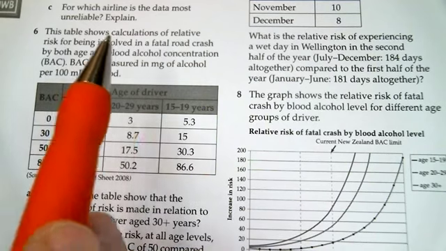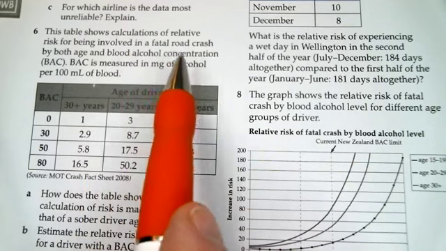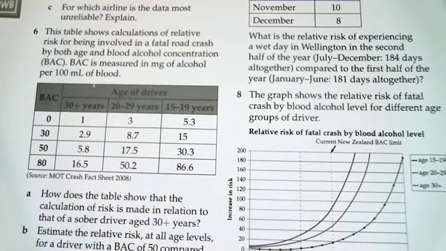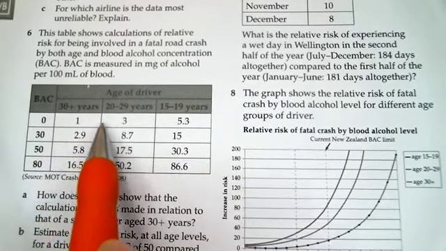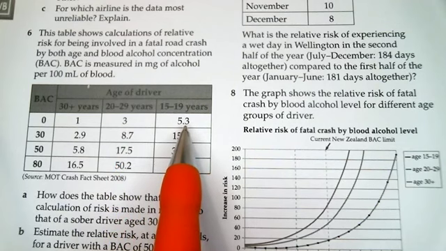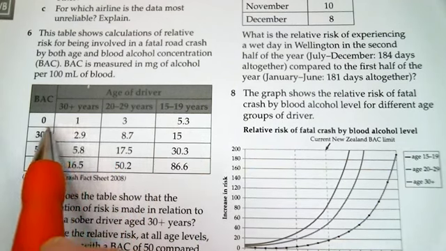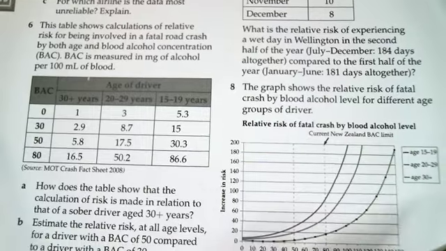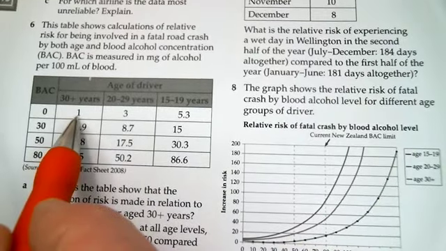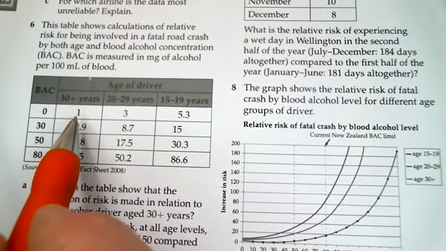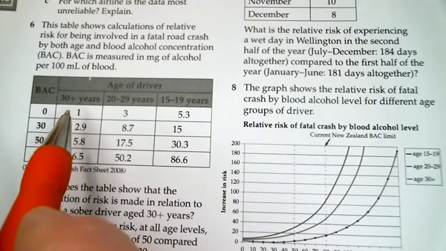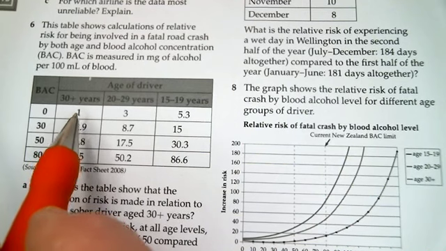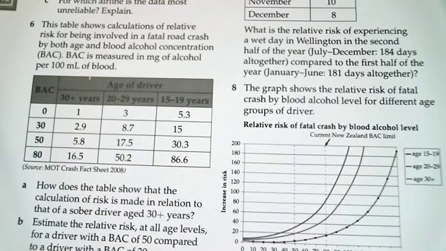So it says, table shows relative risk for being involved in a fatal car crash by both age and blood alcohol concentration. So the first one, they've got 0 blood alcohol concentration. So this is the relative risk regardless of alcohol. There's no alcohol in their system, and yet we know that we've taken the first one as a 1. What does 1 mean? That means that everything is going to be compared to this one thing here. So 1 is the relative risk of this person having an accident.